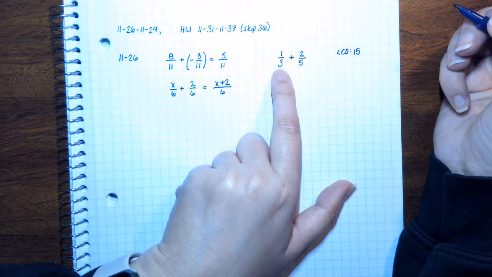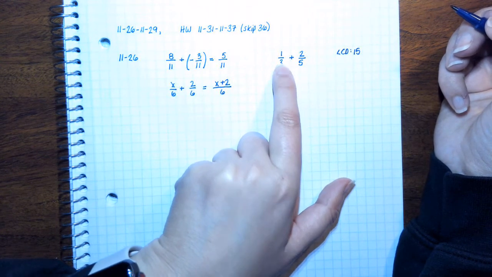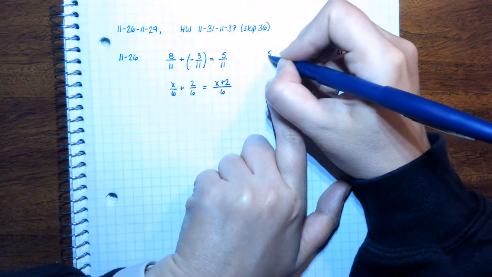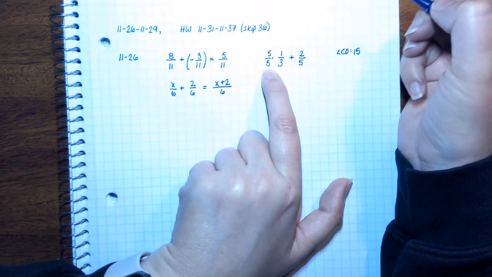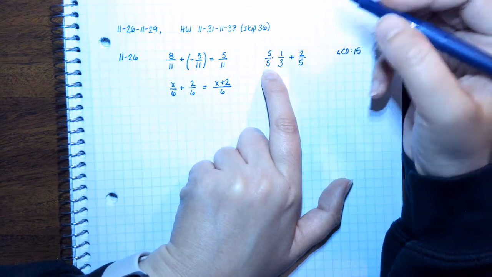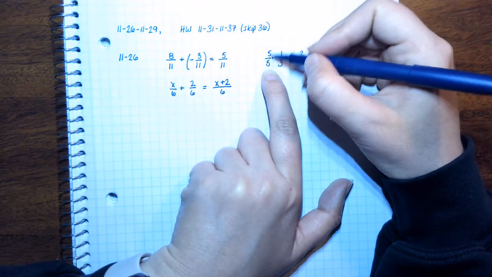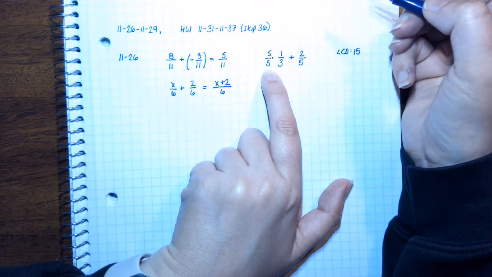And so what do I need to multiply to make this 3 into a 15? I need to multiply by a giant one made of 5 over 5. Remember, you have to do the top and the bottom because you have to multiply by 1 in order to keep the value the same.